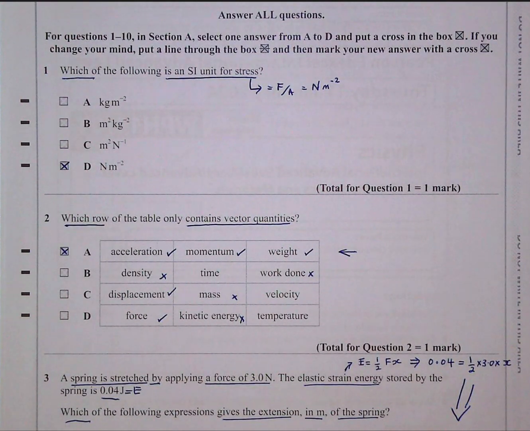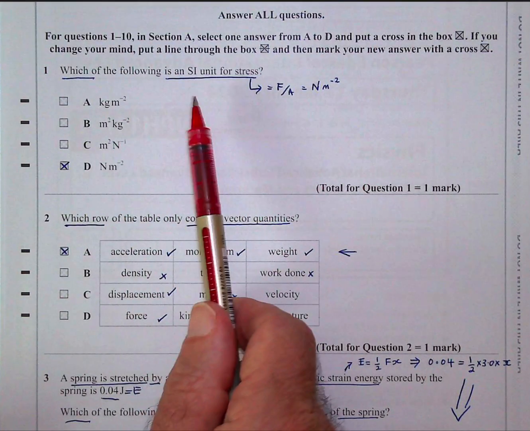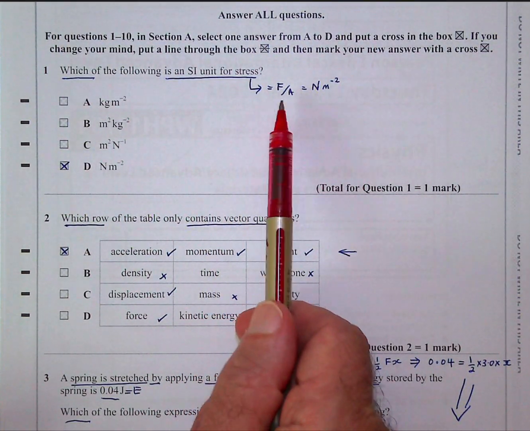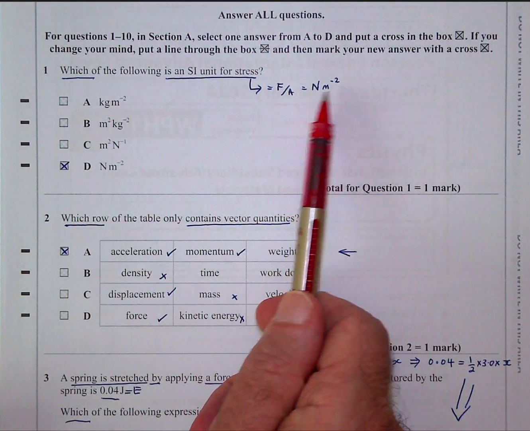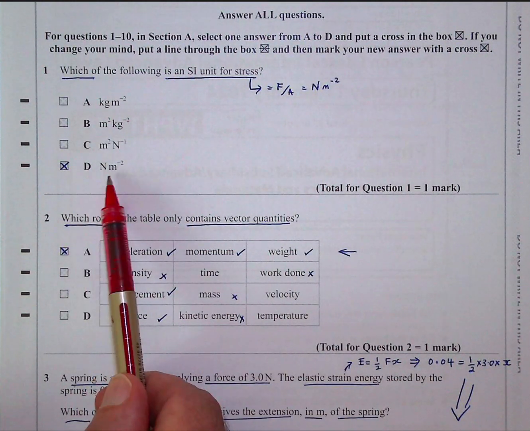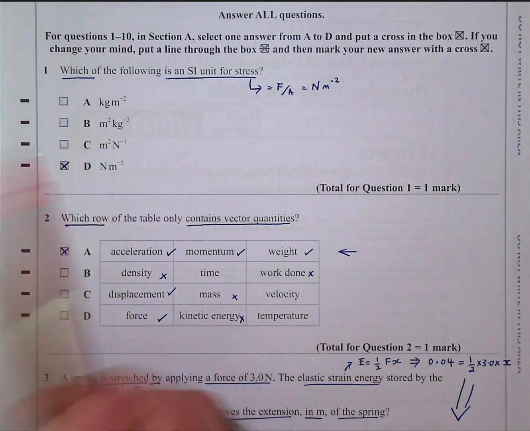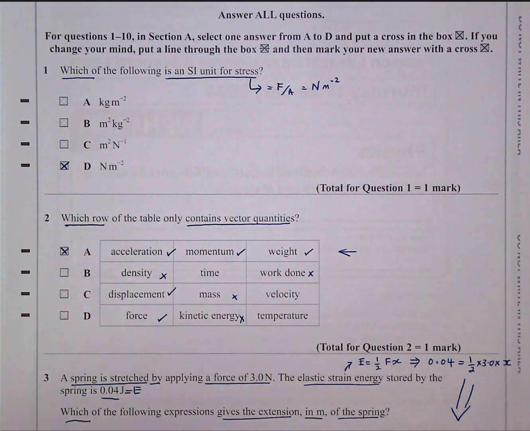The first question says, which of the following is an SI unit for stress? Well, stress is force over area, so you automatically know it's newtons per square meter. So that means the answer is D. You just need to know that.